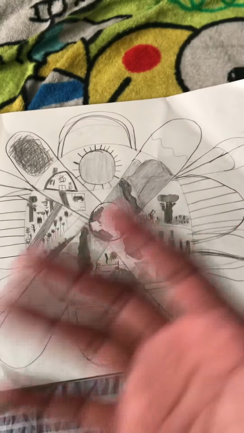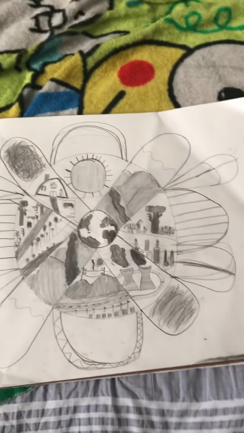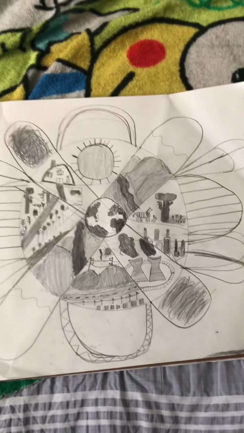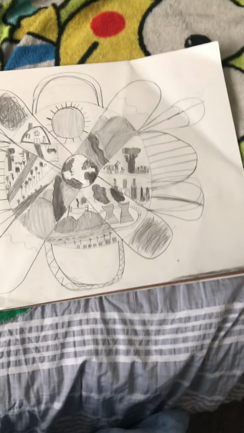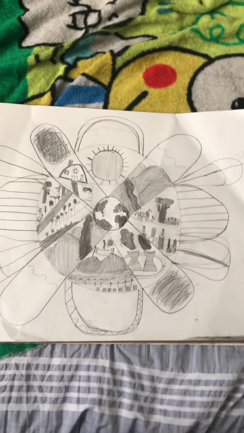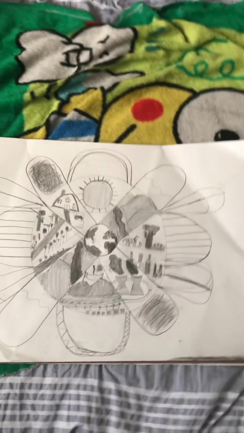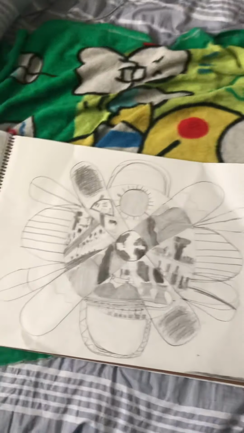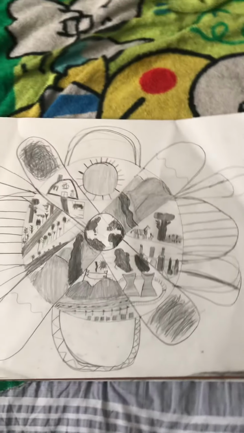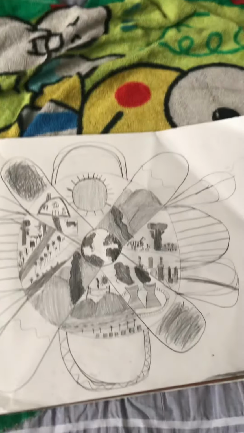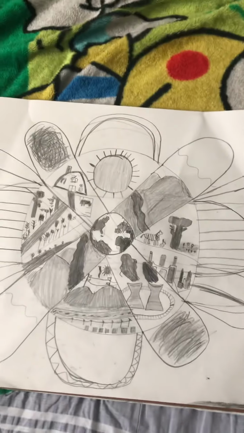It's just showing a little bit of everything that goes on in nature and the natural resources. This is just a display of all the elements you would possibly think of as natural resources. It may not look like a flower, but I think it looks interesting. And let's not forget, in the center is the world. The world is really important, and it's important to keep it clean. Yes, make the world clean.